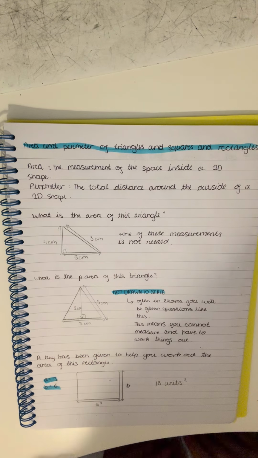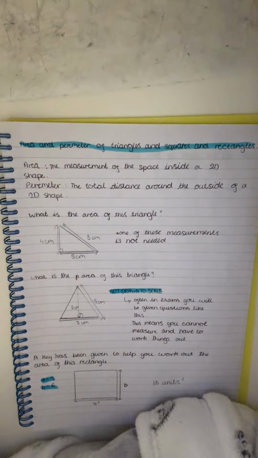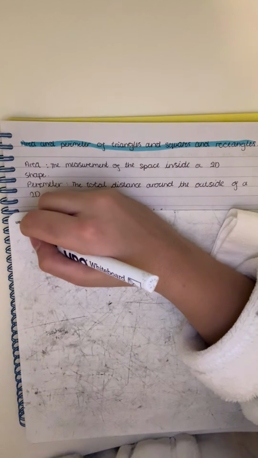So, let's get into it. Now, some key terms that you will need to know, I'm going to write on the board so that you can see them better.